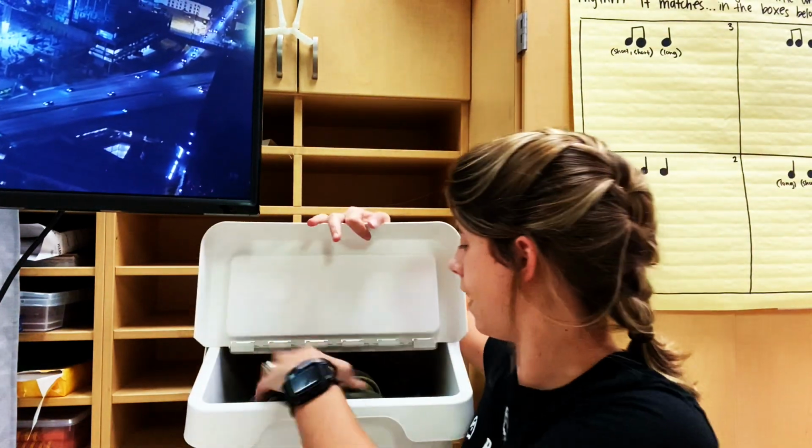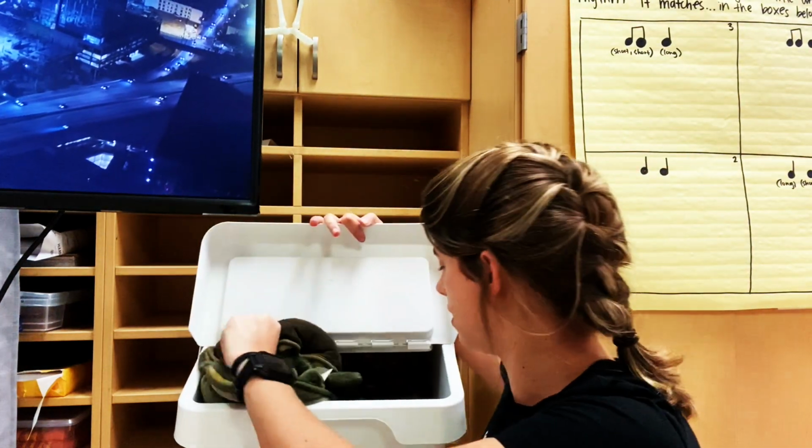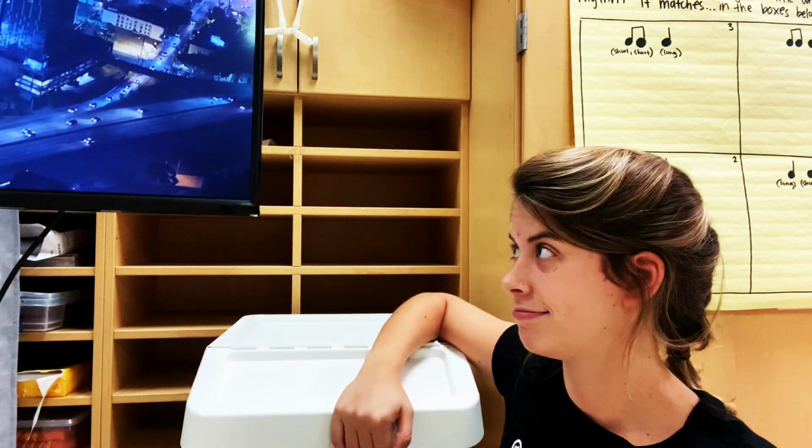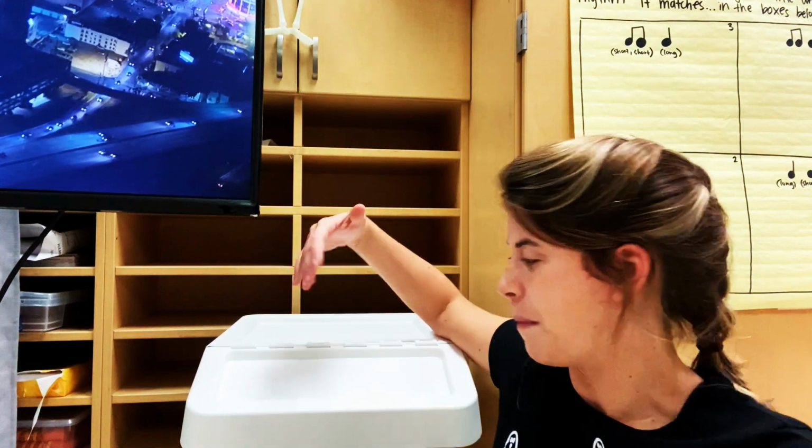In addition to that, you can also use lids of items. Right here I have this guy. He keeps all my puppets inside, but essentially he's a container. Very easy drum mechanism here we got going on with my nice storage container.